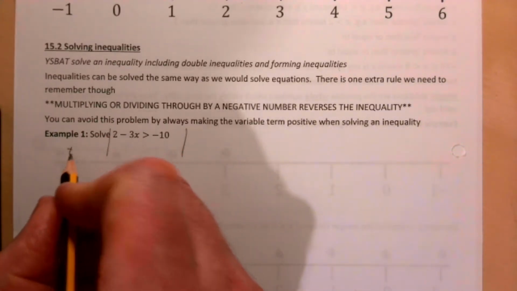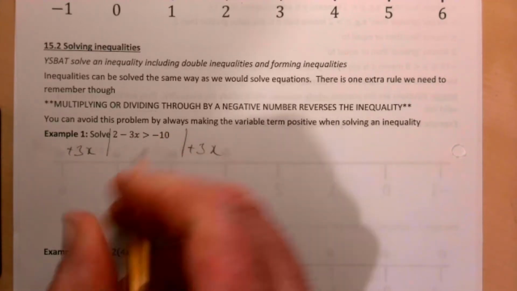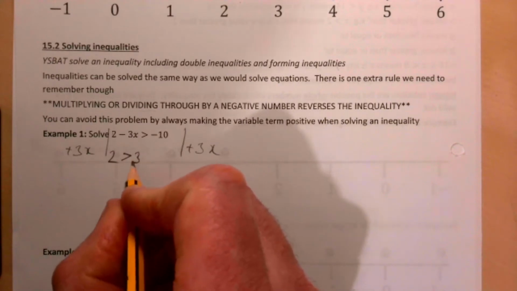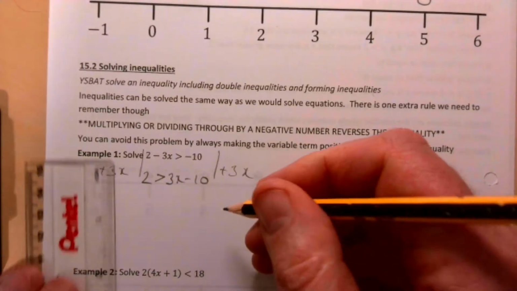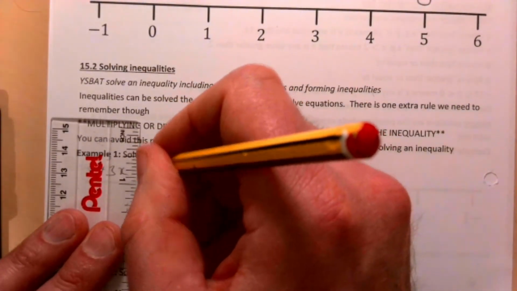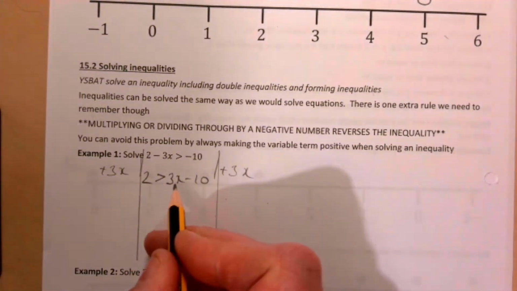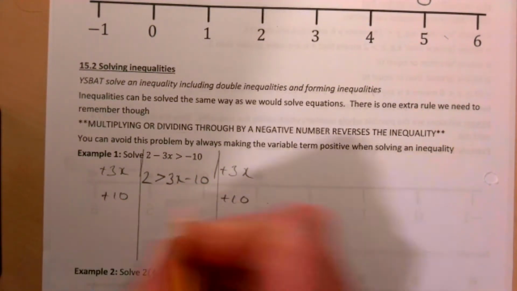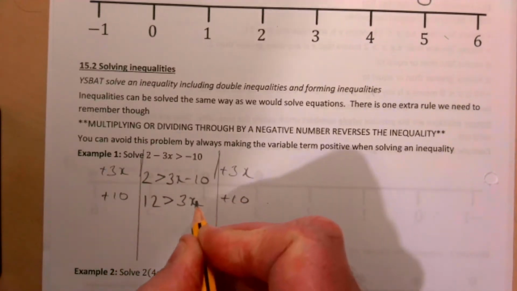So I would add 3x to both sides. That's my first move to make this term positive. That gives me 2 is greater than 3x minus 10. Hopefully you're going to be a bit tidier than me here. I want to get the x on its own, so I'm going to add 10 to both sides. 12 is greater than 3x.